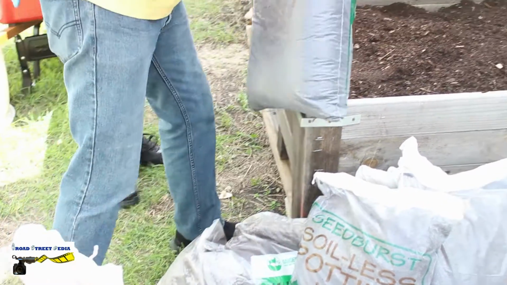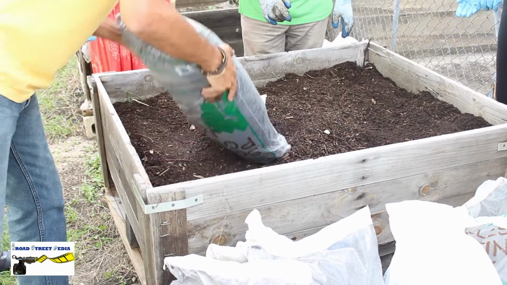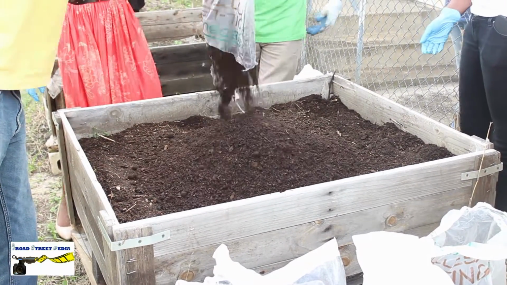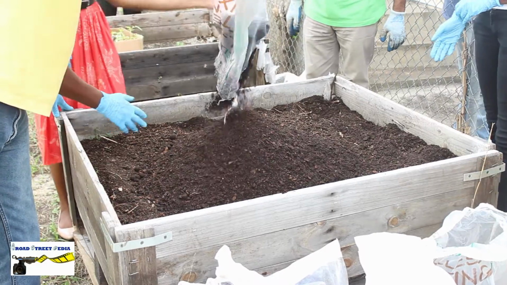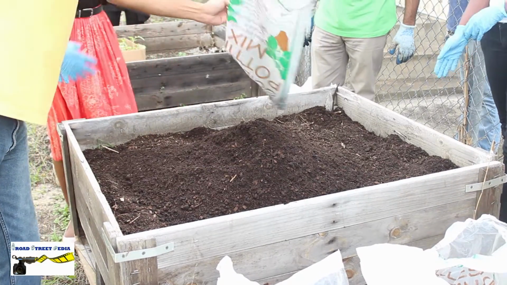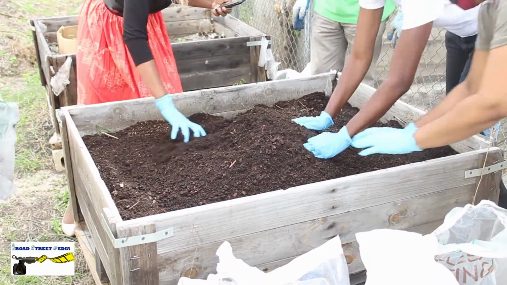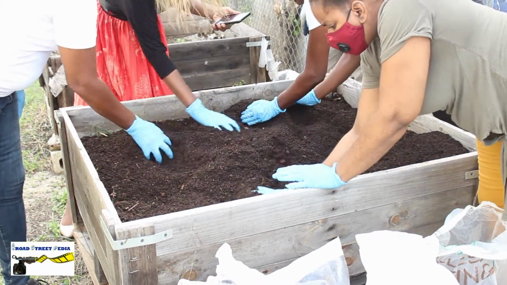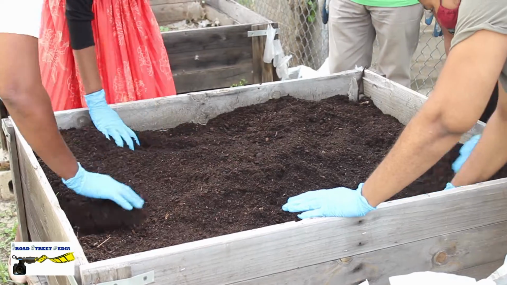Full bag, right? We're just building the bed. Give it enough depth for the entire plant.